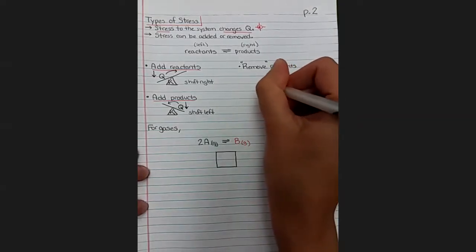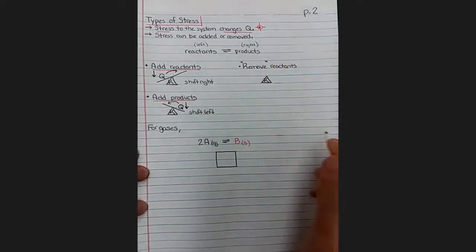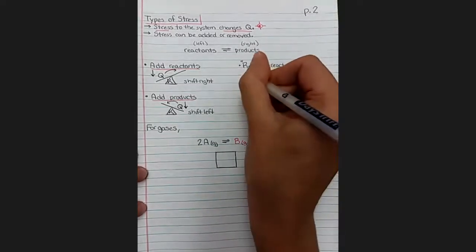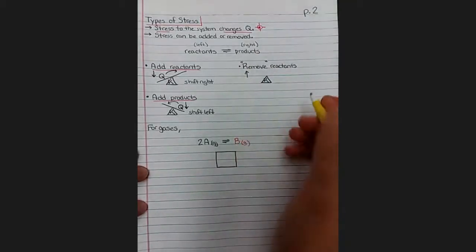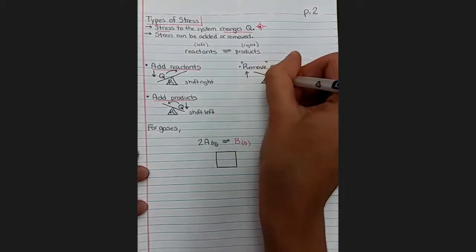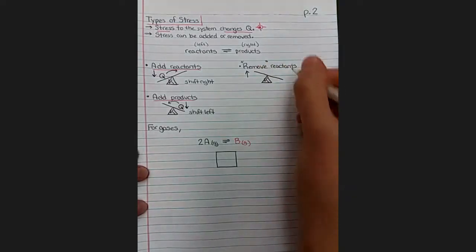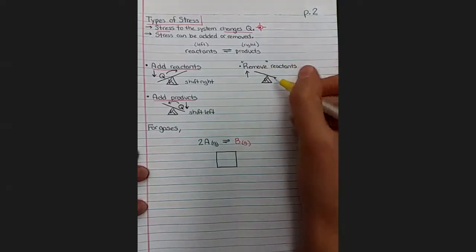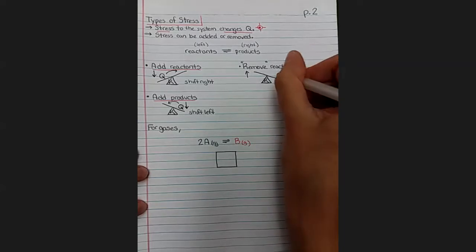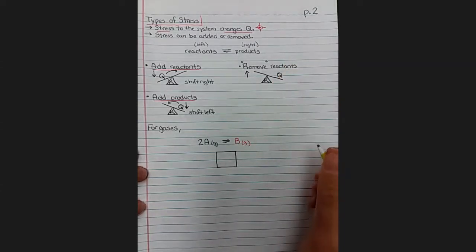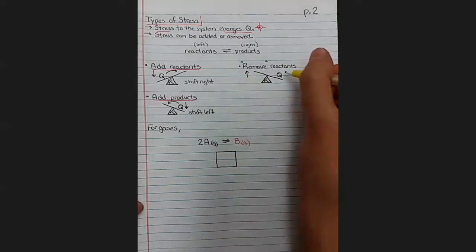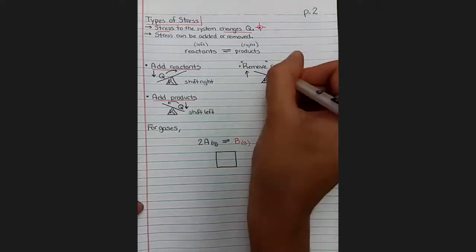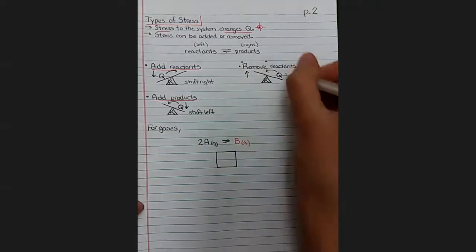So let's look at what happens to our balance beam if we remove something. So removing a reactant is kind of like making the left reactant side lighter. So that side of the balance beam goes up and the product side goes down. And so if we thought about how Q is always on the heavier side of the balance beam, that means that Q is going to be on this side. So removing a stress from the reactant side is kind of like adding a stress to the right side, the product side. So this time we're going to shift towards the left.